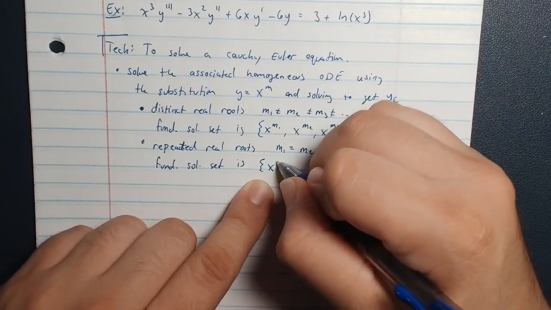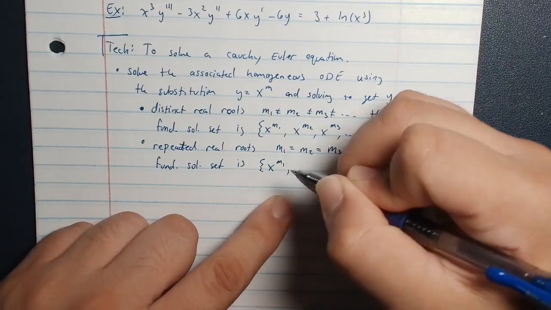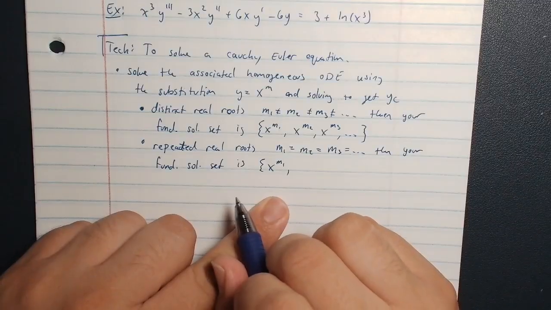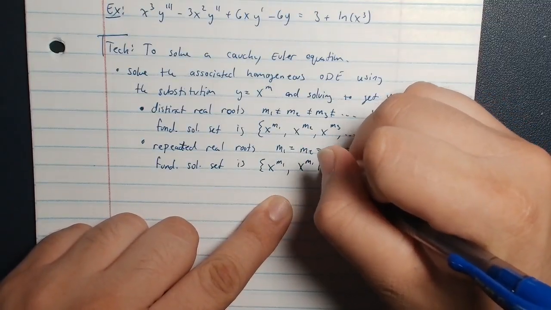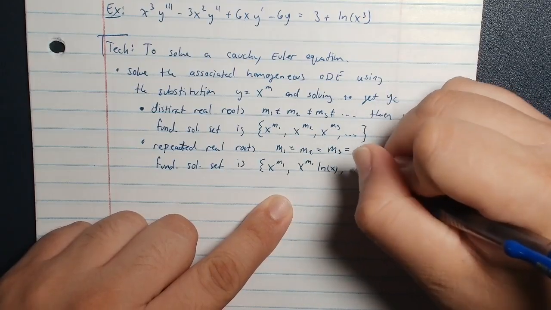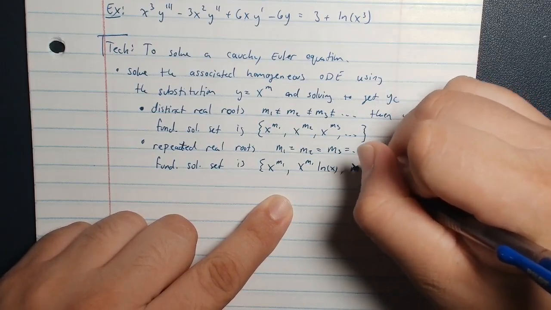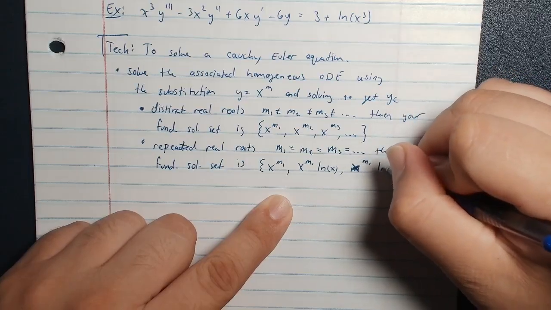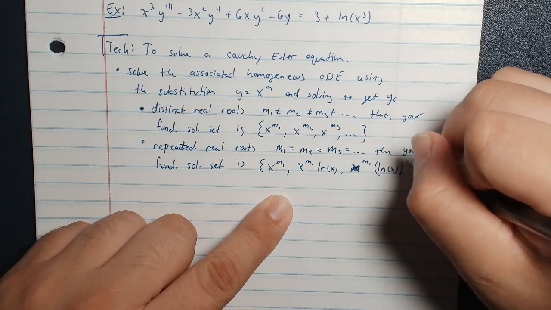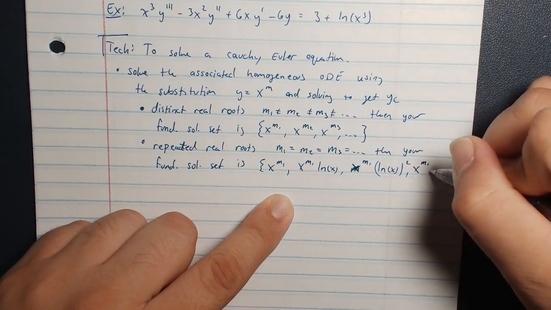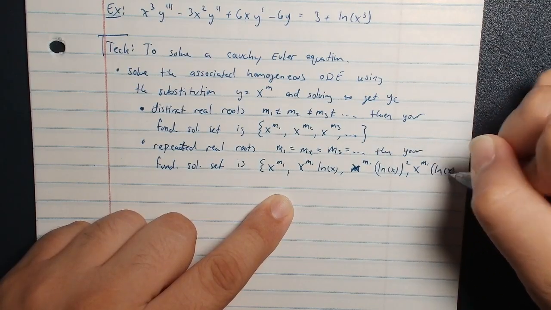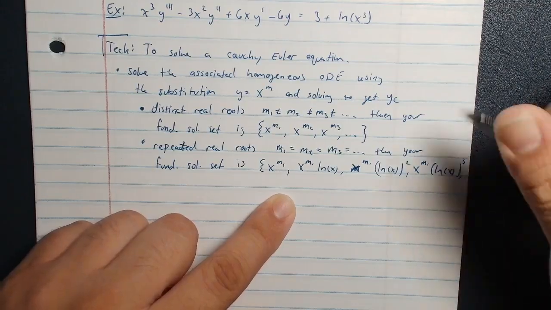You're going to write that as x to the m1. But then the next one is going to be that same x to the m1 times the natural log of x. The next one will be that same x to the m1 times the natural log of x quantity squared. The next one will be x to the m1 times the natural log of x quantity cubed, and so forth.